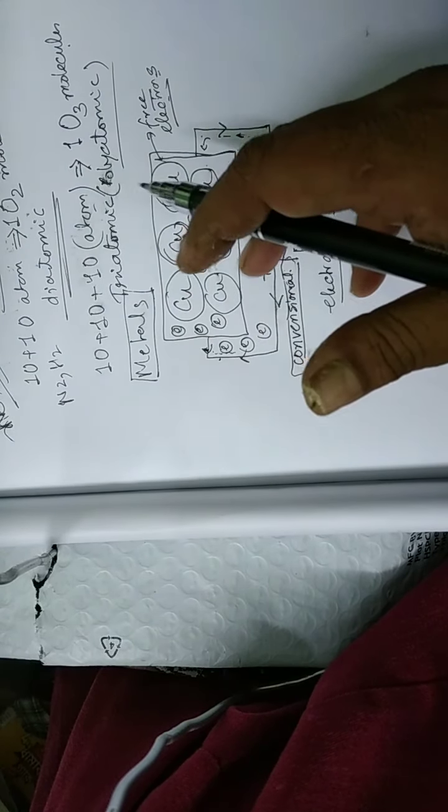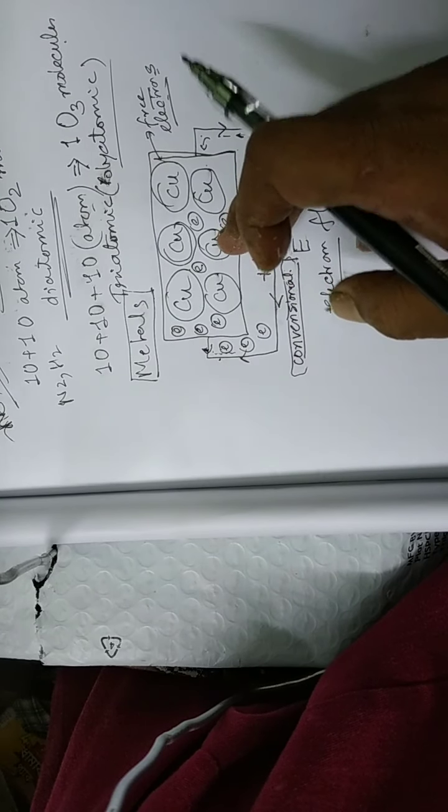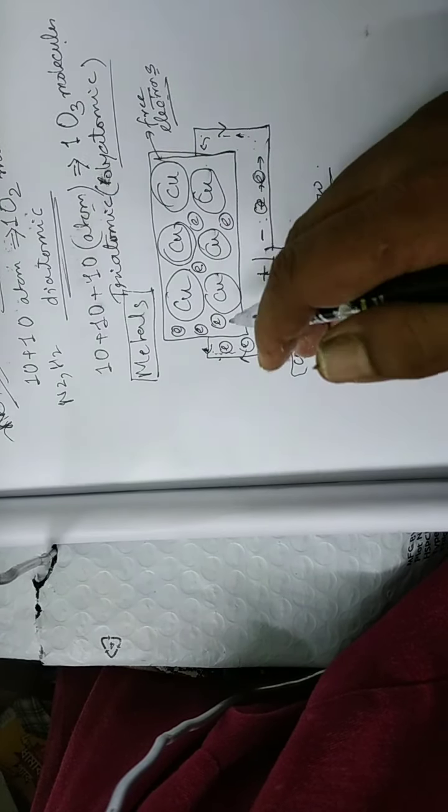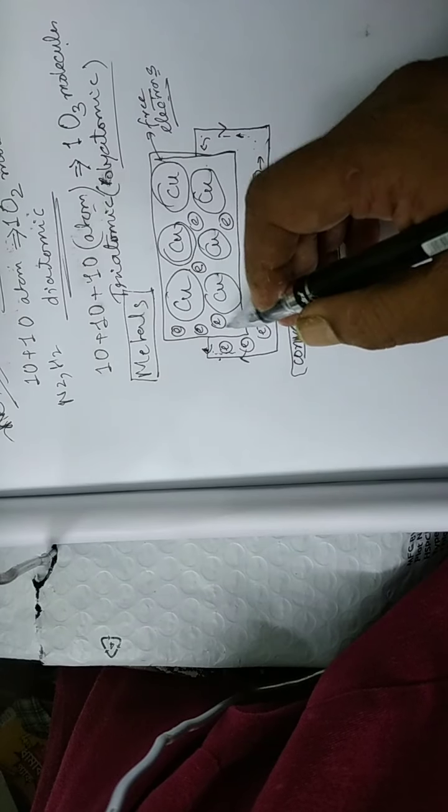Current is an instantaneous flow. The conventional current is significant for this, that a bulb can glow within a fraction of a second, but the electron flow is not so high speed.